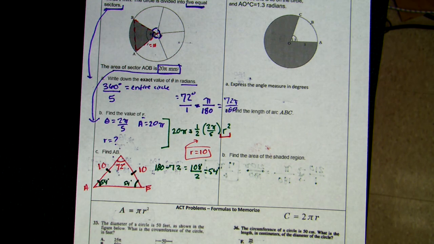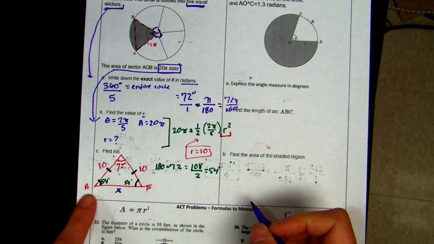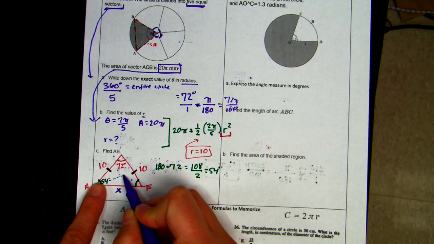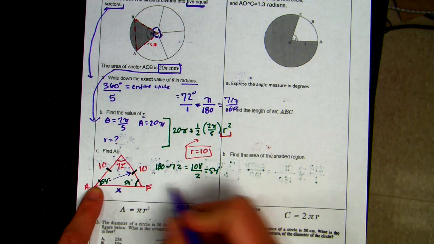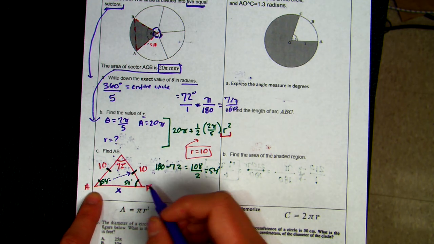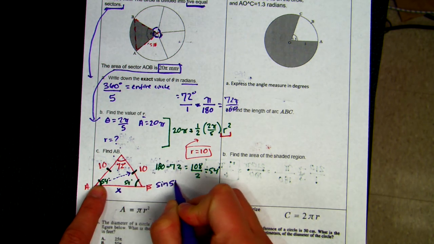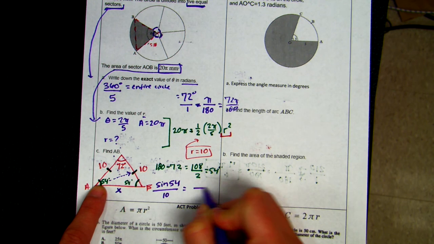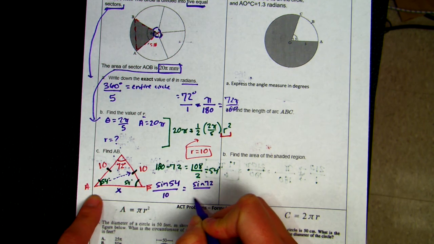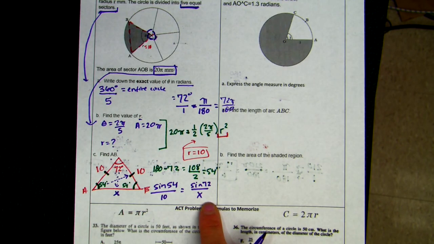Now what I'm trying to find is the value of AB, or this side here. When I'm looking at this, I see that I know the value of an angle and its opposite side. So I can use sine rule here to solve. That would give me sine of 54 over 10 equals sine of 72 over its opposite side of x. From there, you can solve for x. Okay, pretty much walked you through that one.